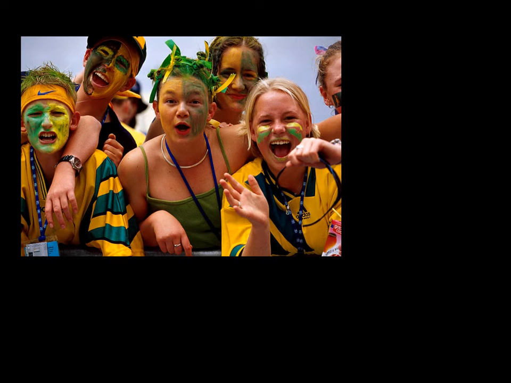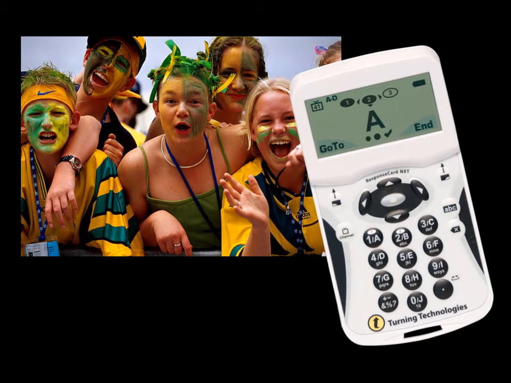So the first thing you want to do is organize your class into teams. Once you have your class in teams, you need a way to let Turning Point know who is on that team.